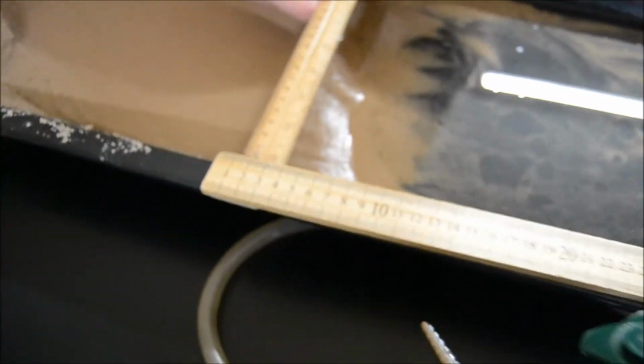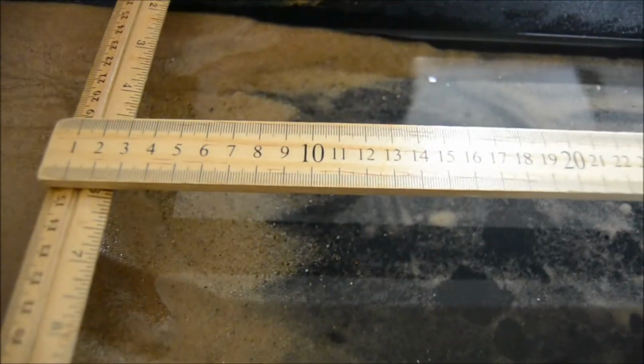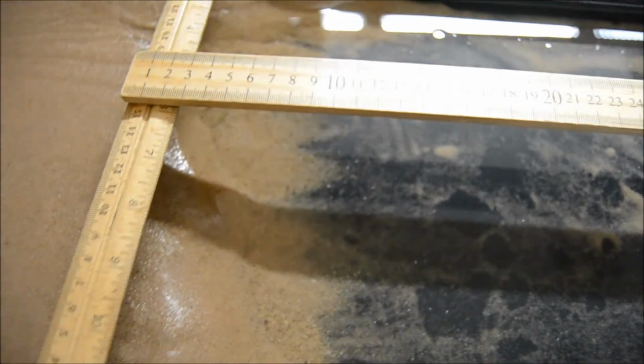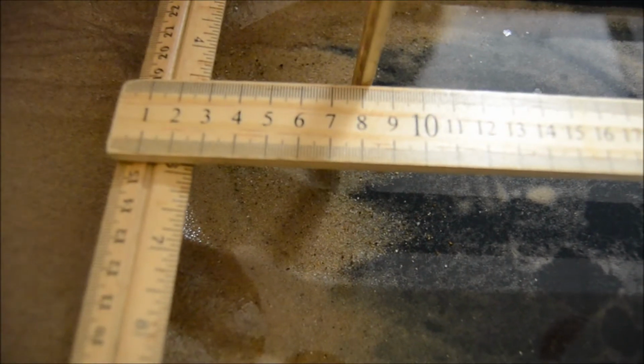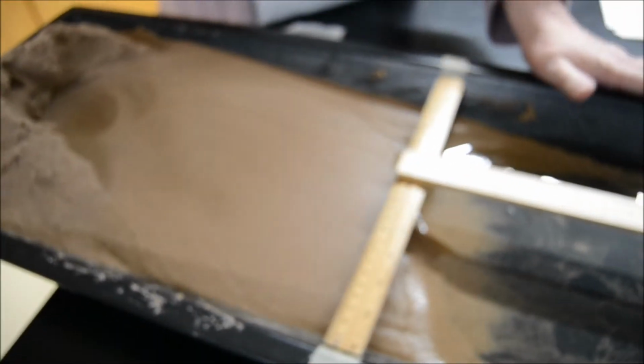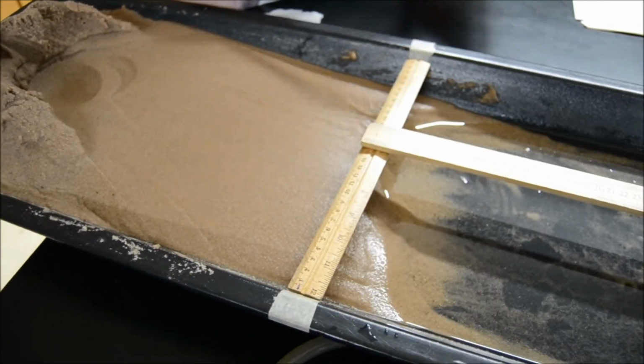And then dead in the middle, about 8 centimeters. Okay, so get your lengths down on the left side, the right side, and the middle.